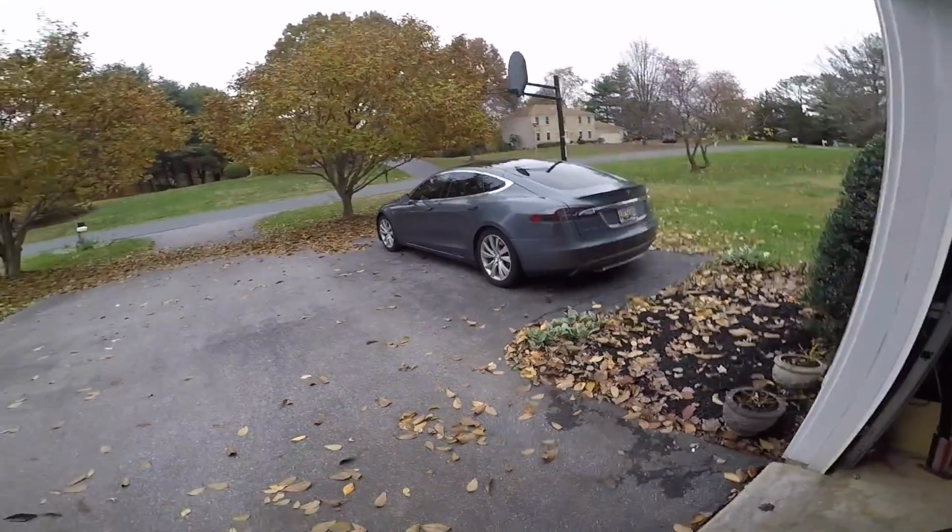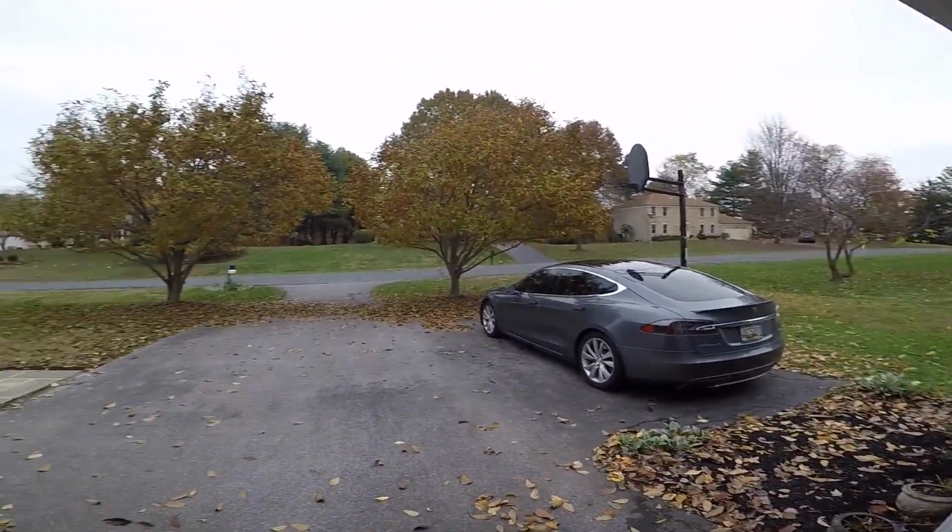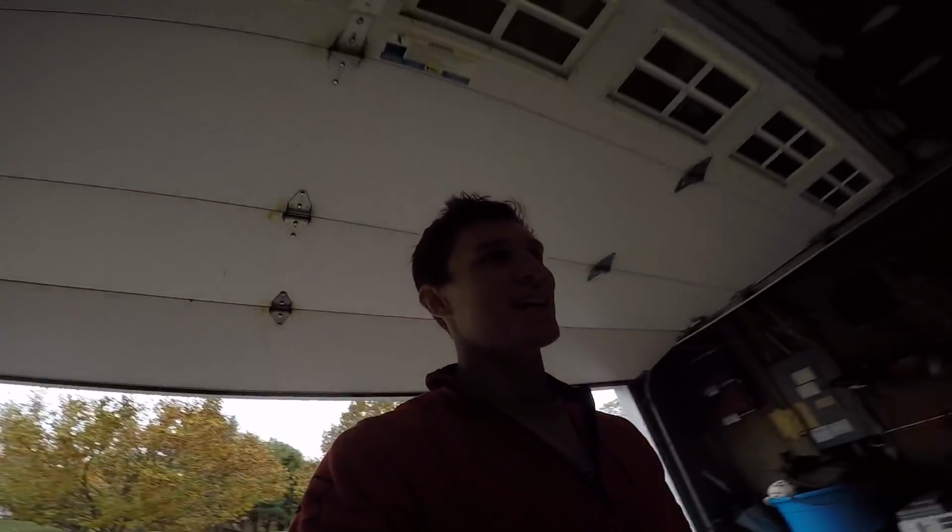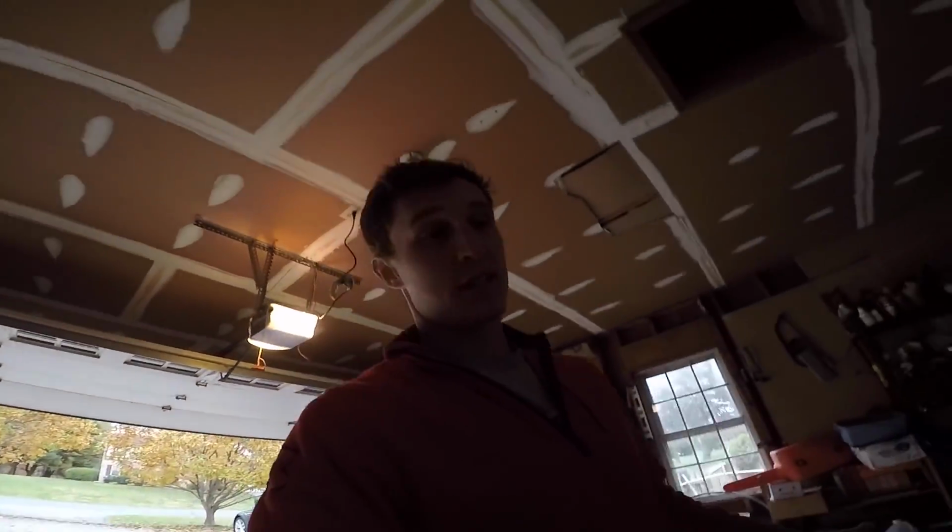Look at that beautiful car. Beautiful car, beautiful fall afternoon. Doesn't get much better than that, guys. Anyways, let's get to the new CPO process.